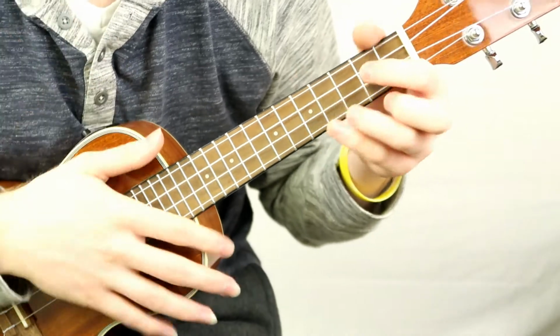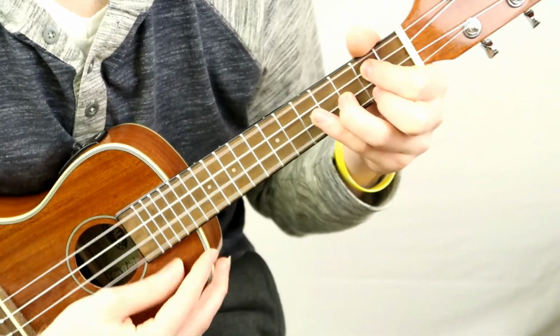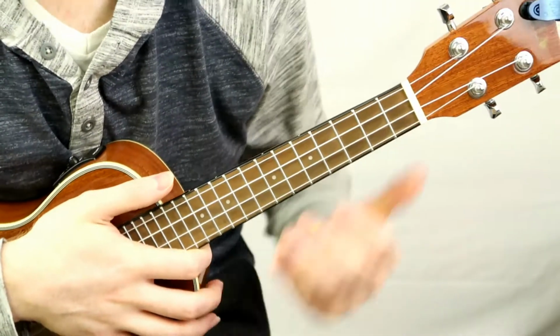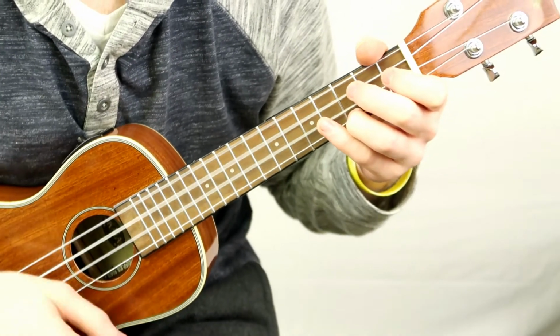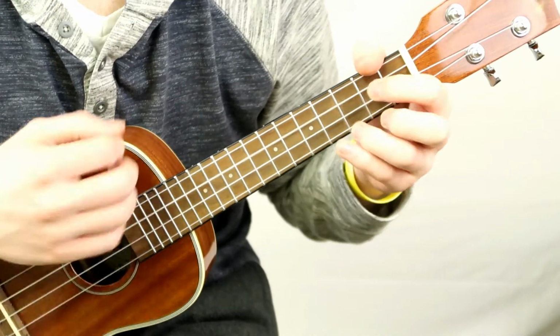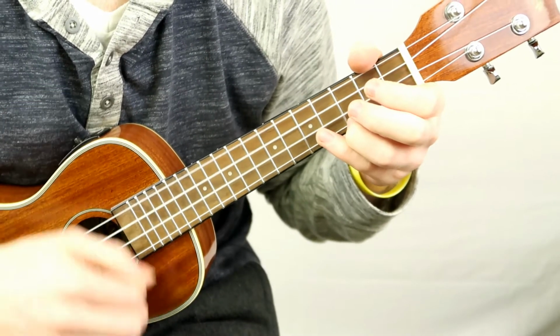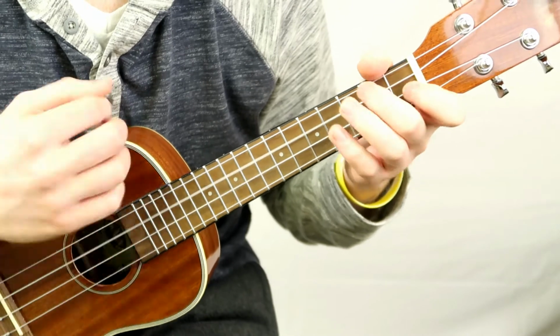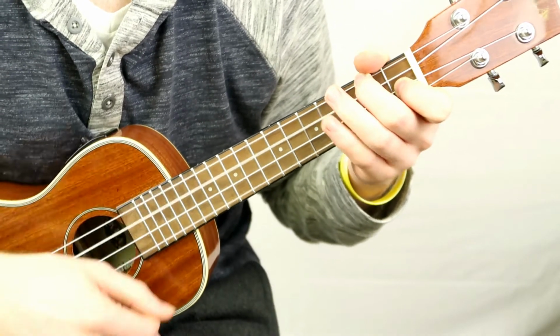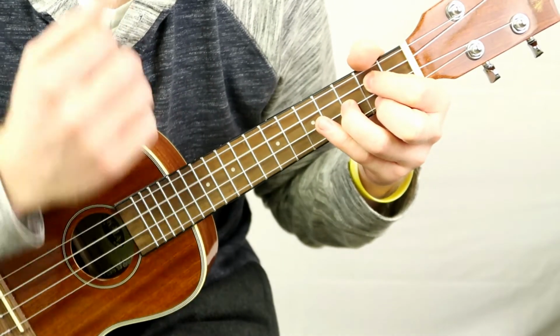Now we want to try to up the ante a little bit. Let's kind of spice up the rhythm. This is a really typical pop strum. What I'm thinking is down, down, up, up, down, up, down, down, up, down, up.